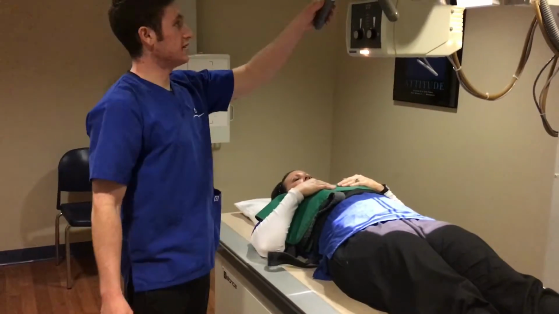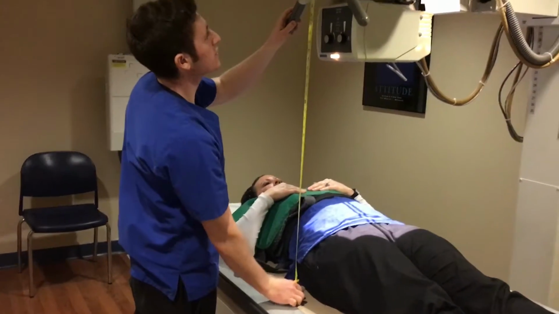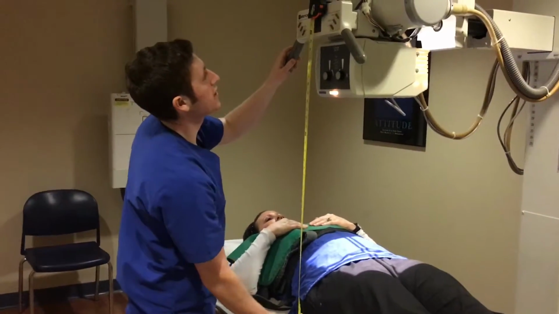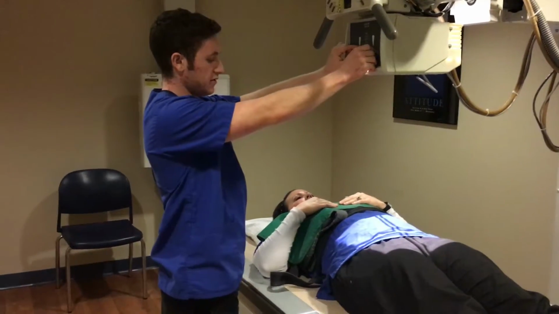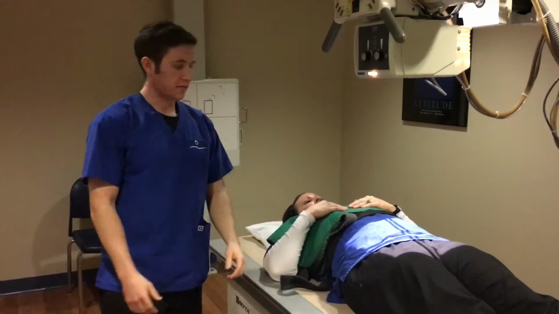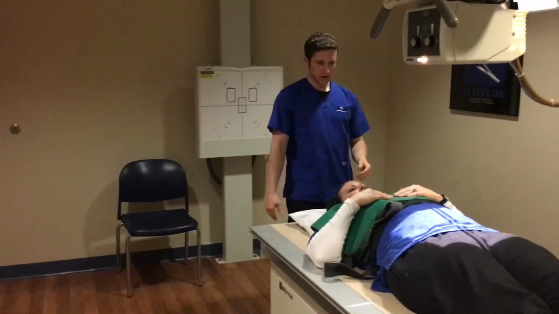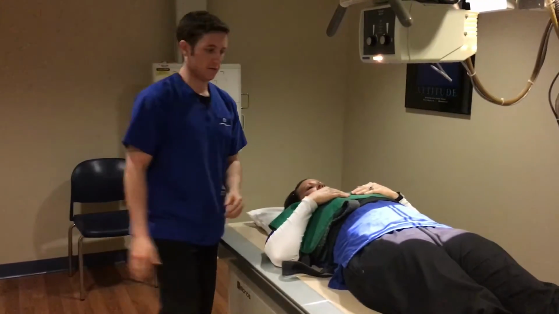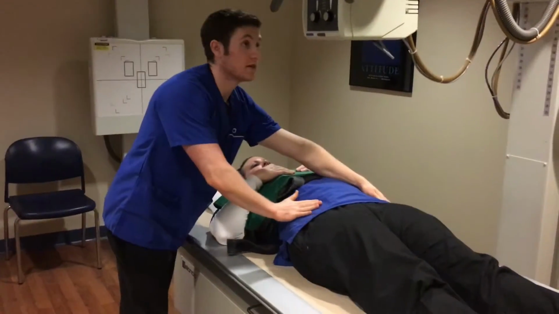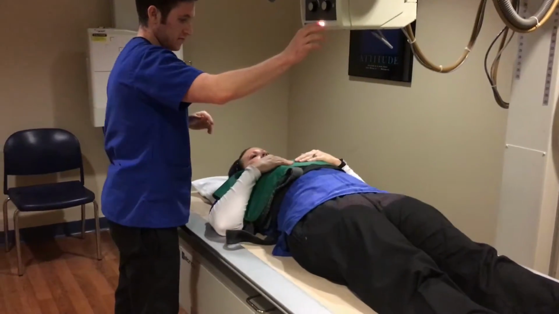I'm in transverse detent. I've got a 40-inch SID again. We'll just double check that here. 38 to the tabletop. I've collimated open to 14x17. For positioning, I just have my patient flat on her back. I'm going to come to the table, make sure she's not tilted at all. I'm going to palpate both ASIS to make sure they're equidistant from the tabletop, which they are.